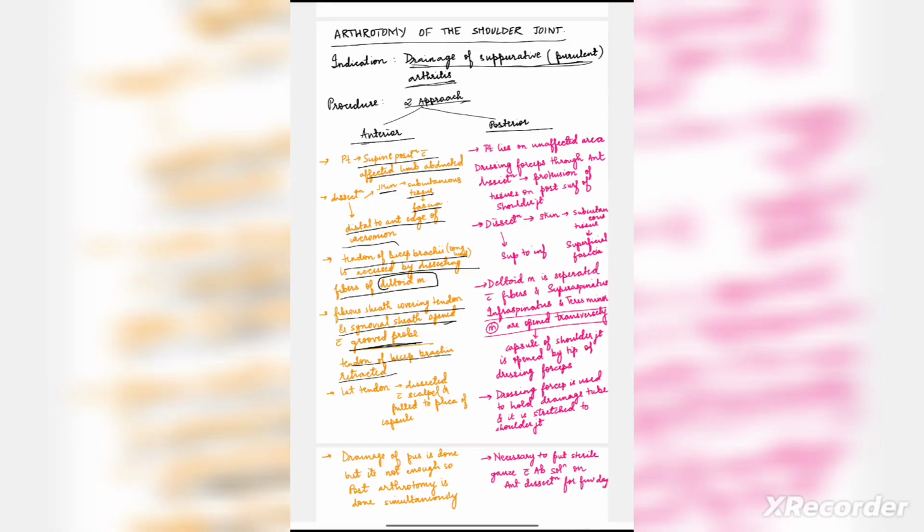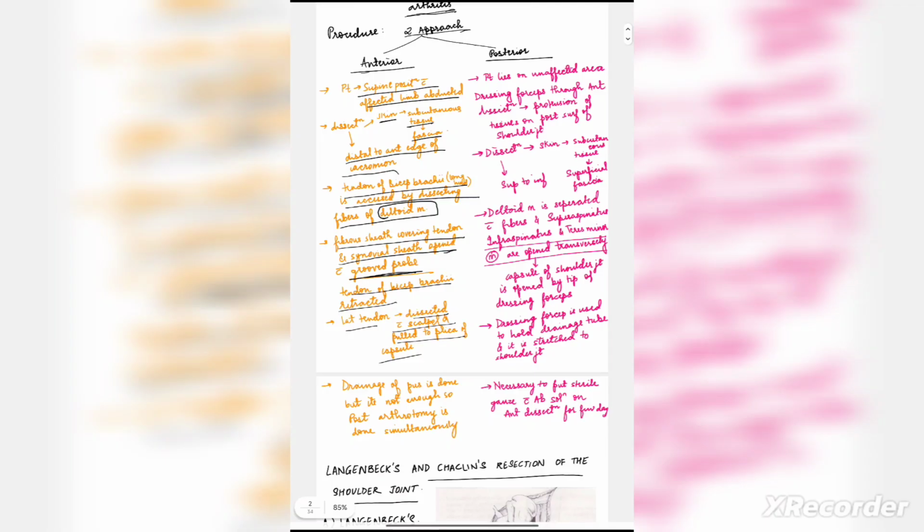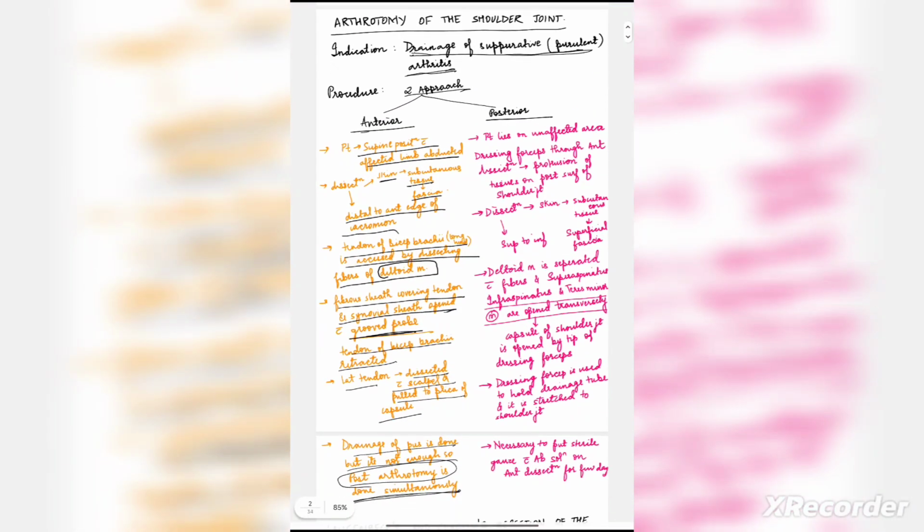The tendon of the biceps brachii is retracted, and the lateral tendon is dissected with a scalpel and pulled to the plica of the capsule. Now the drainage of the pus is done, but it's not enough. So posterior arthrotomy is done simultaneously. So posterior arthrotomy is also needed. So what should we do?